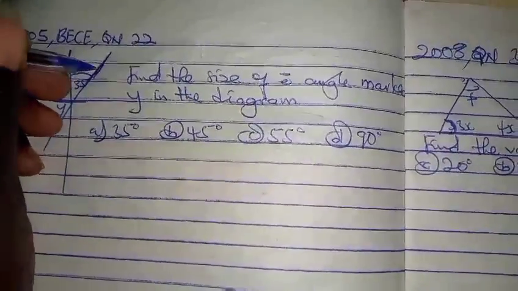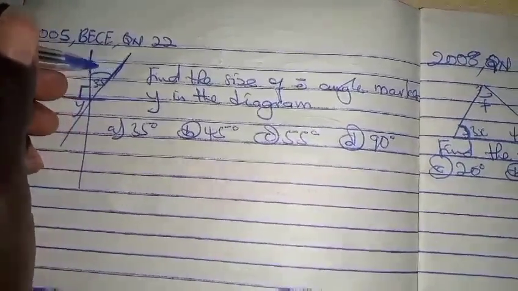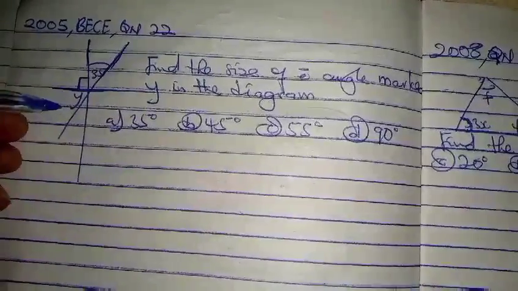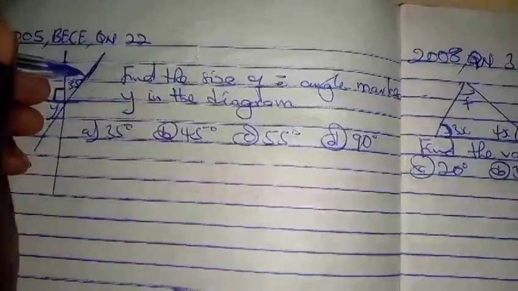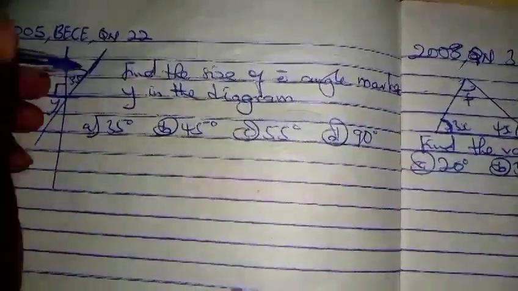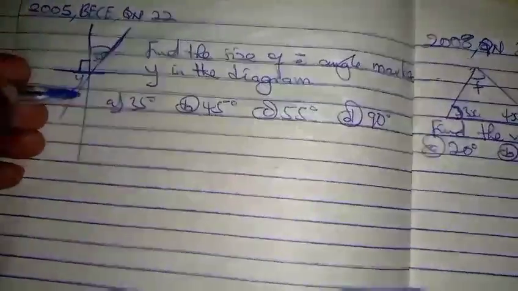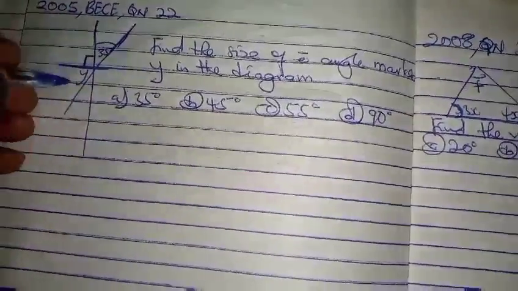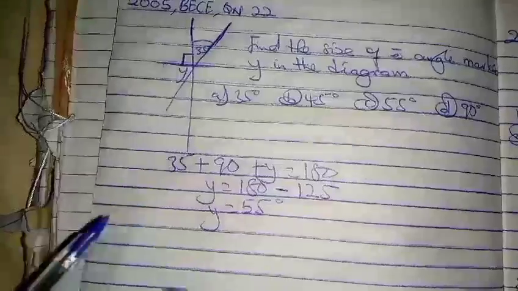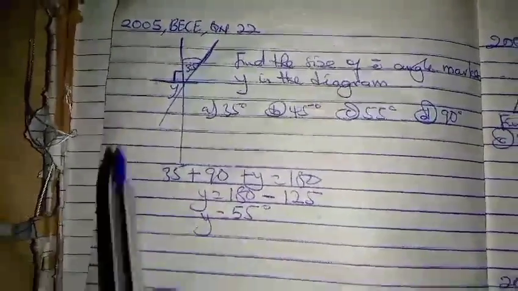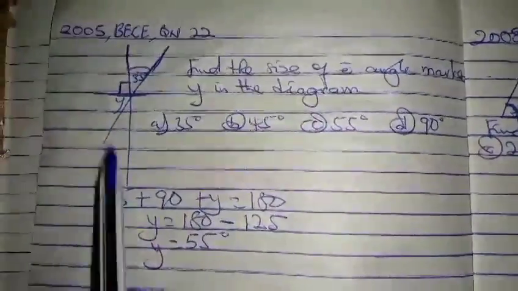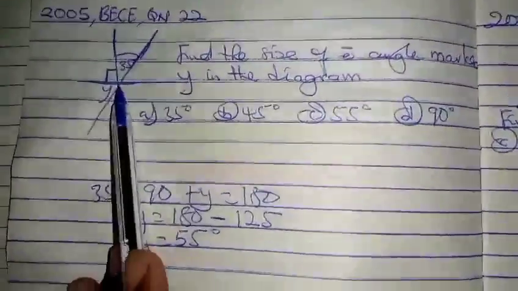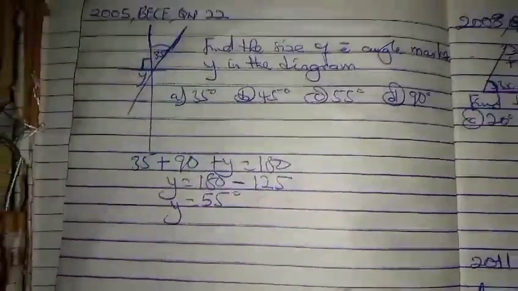So this is a whole angle on a straight line. When you put a circle across this area, this is angle on a straight line. If you learn that angle on a straight line, when you put them together, you are getting 180 degrees. So from the solution, y is equal to 55. We know that this angle is 90 degrees. So 35 plus 90 plus y, you put them together, you are getting 180. That is angle on a straight line.